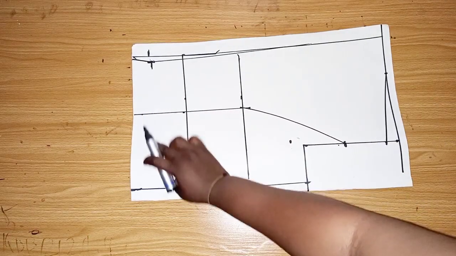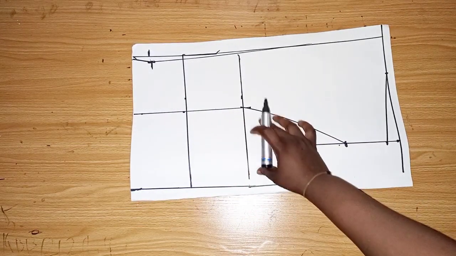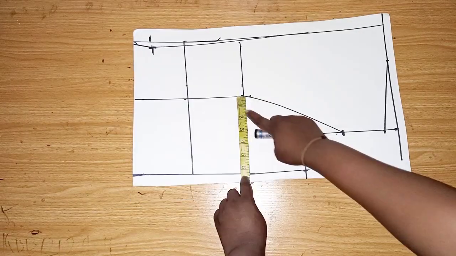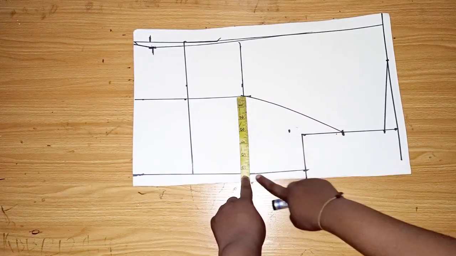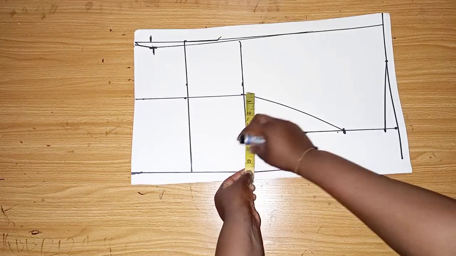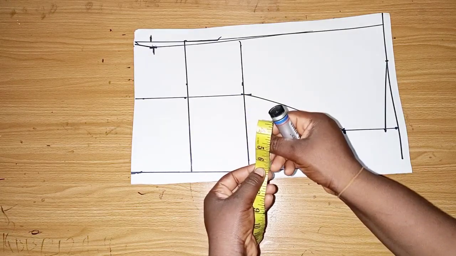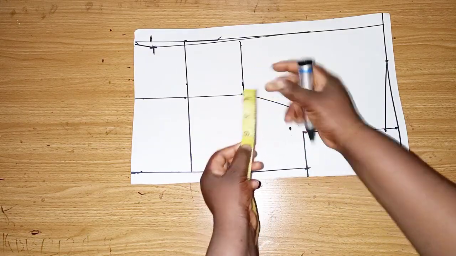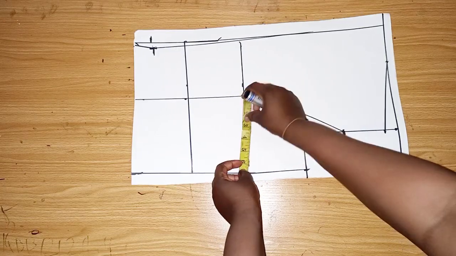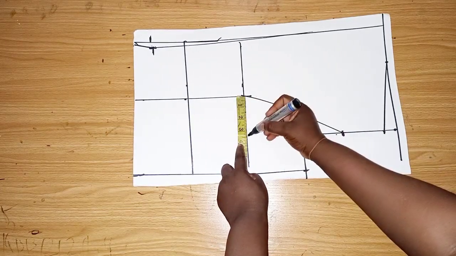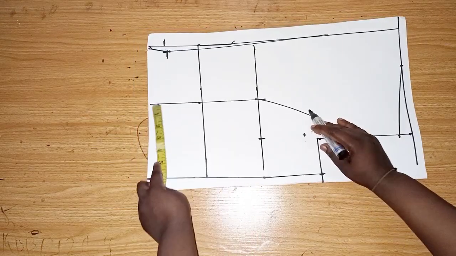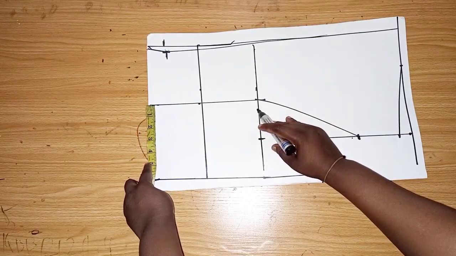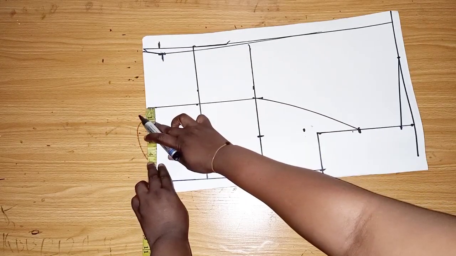Now we are going to create another panel on this part, just the way we did for the front. What we have here is almost 6.5. So I'll just fold it into two like this to get the midpoint. Then I'll place it here. I'll do the same thing for the bottom, which is 6, making it 3 inches.